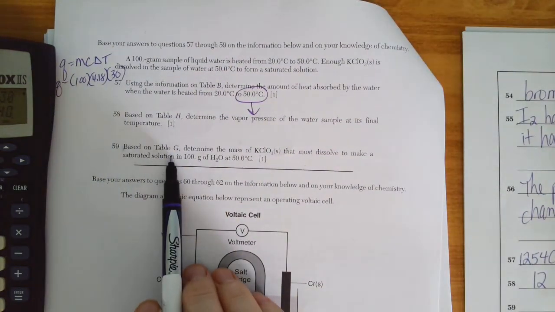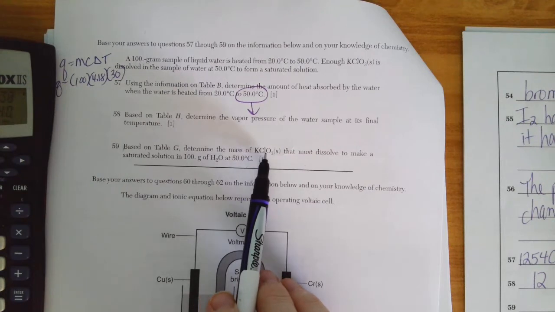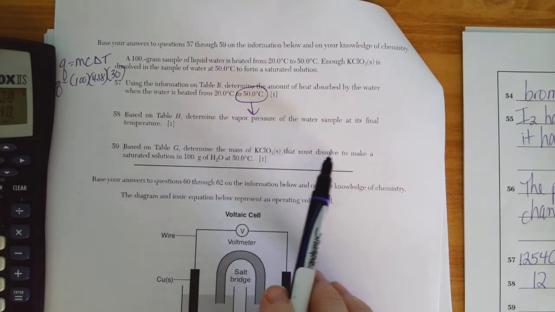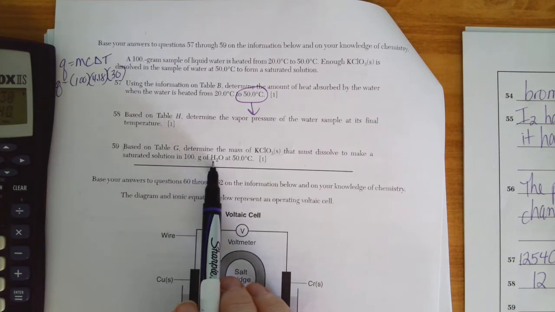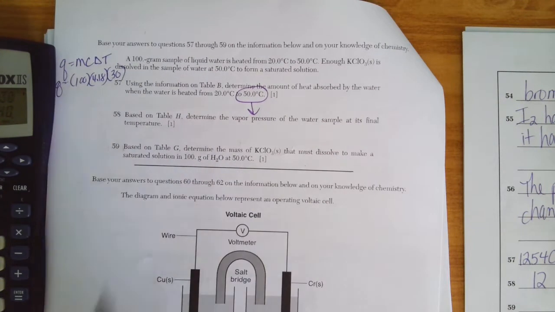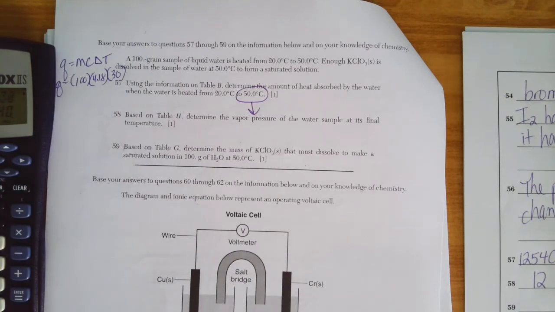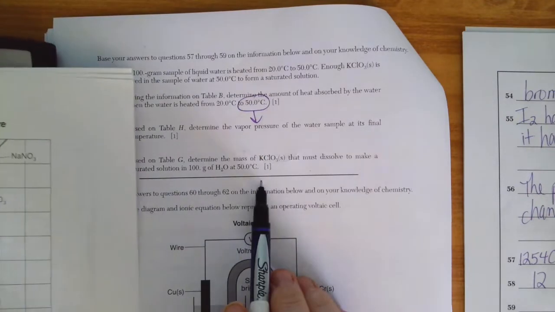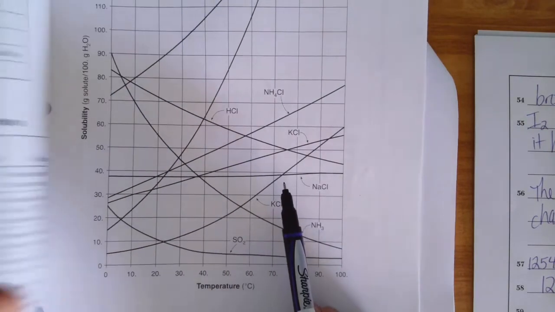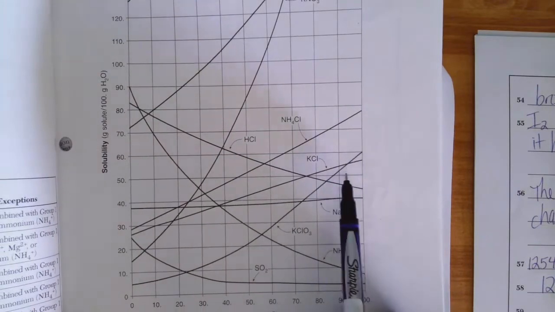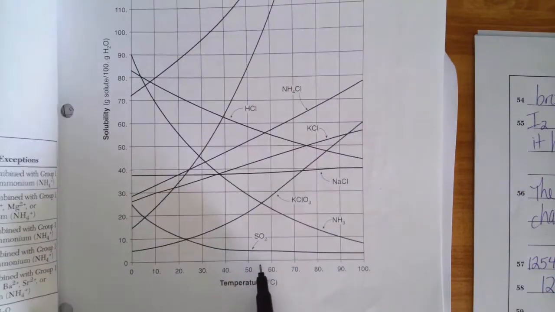And based on table G, determine the mass of KClO3 solid that must dissolve to make a saturated solution in 100 grams of water at 50.0 degrees Celsius. All right, so first of all, go to the right table. All right, so here we are, table G. What substance do we have? KClO3. So that's right here. And what's the temperature? 50 degrees Celsius. So again, KClO3, 50 degrees Celsius.